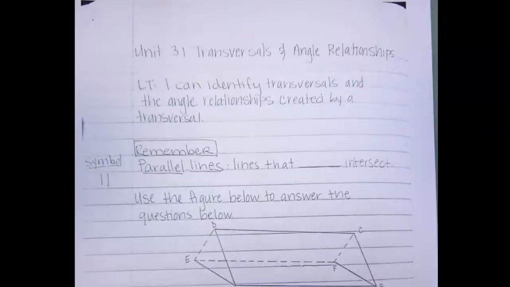All right, friends, welcome to the first section of Unit 3. How exciting. All right, today we're going to talk about a lot of vocabulary.